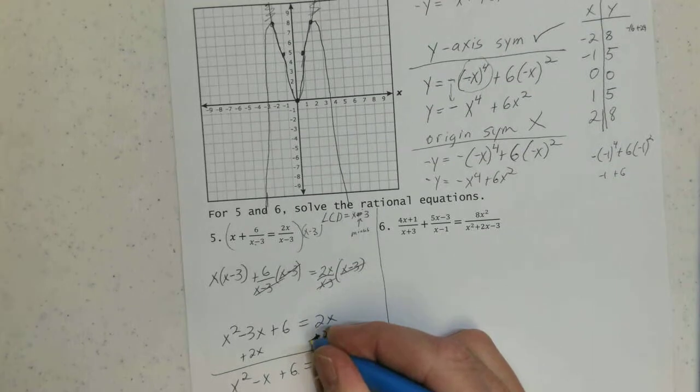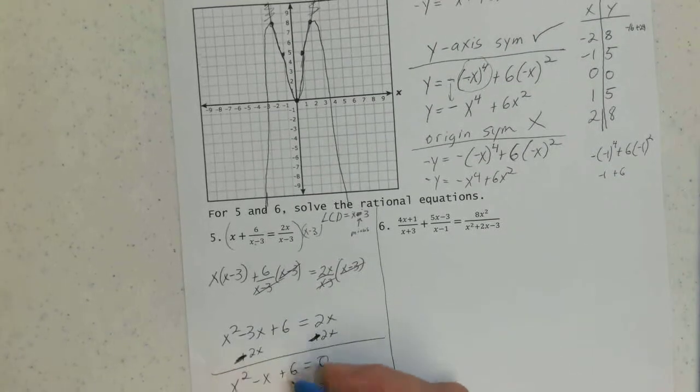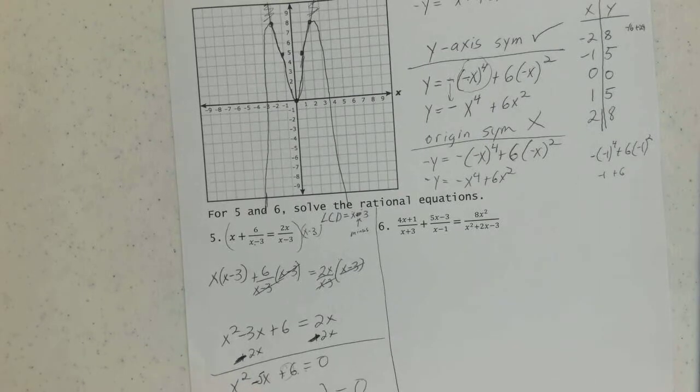Okay, I did this wrong, that's minus 2x, and the positive threw me off for a second there too, so I gotta be careful. Okay, now I'm still going to use factoring, but minus 2 and minus 3 will work there. So x minus 2 equals 0, x equals 2, x minus 3 equals 0, x equals 3.